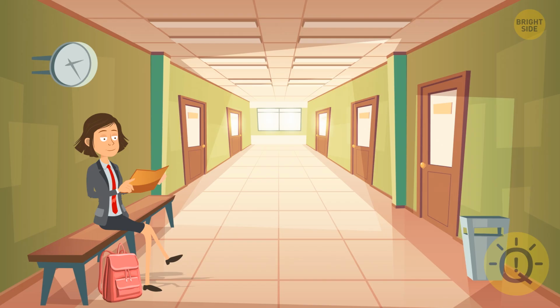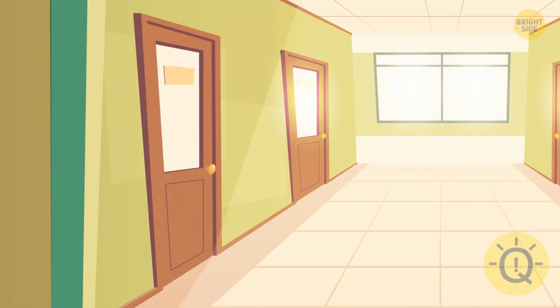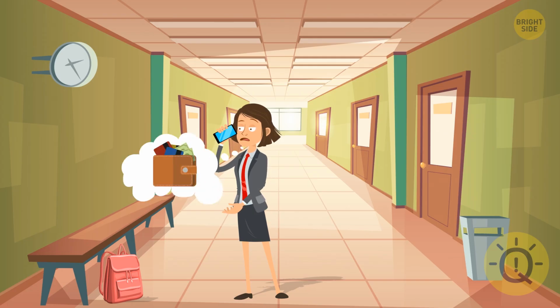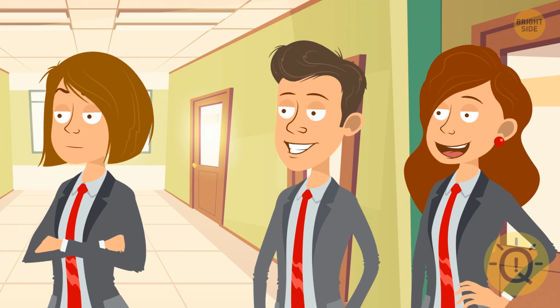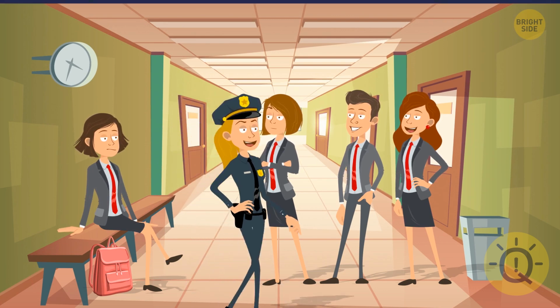Ayla stayed after classes to finish a project with her classmates. She left to get some food from the vending machine, but she found that her wallet had been stolen when she returned. She reported it to the police. The students denied stealing anything. The detective carefully looked at them and realized who lied. Who?